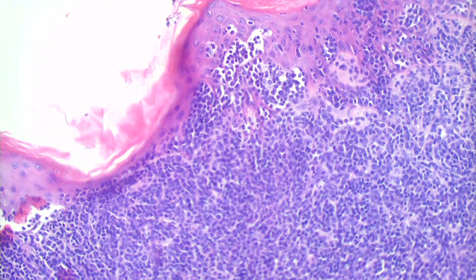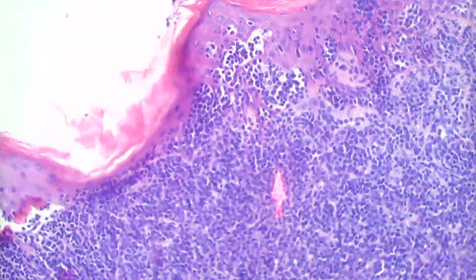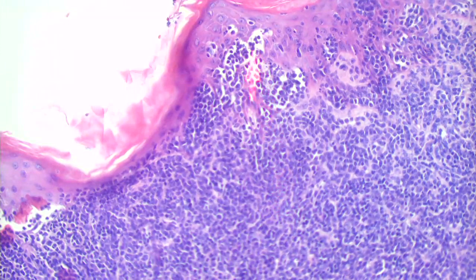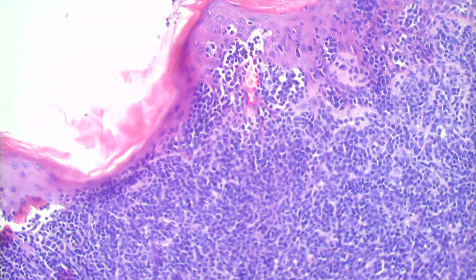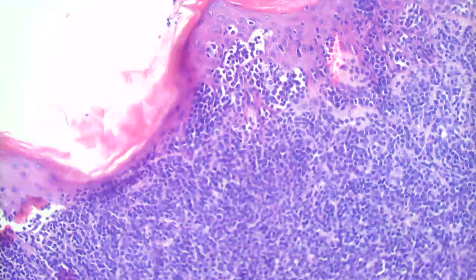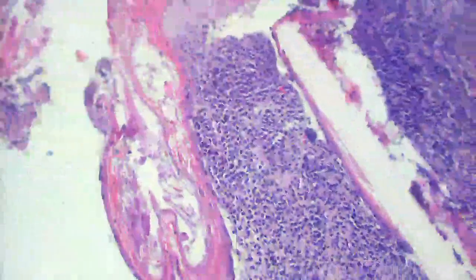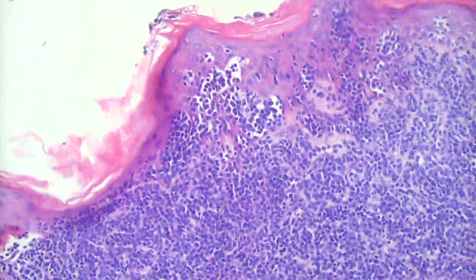Well, there's two main reasons. One is the cell morphology, so when the cells look cerebriform and convoluted. And then there's also epidermal involvement. Yeah. So what's the diagnosis here? Sort of T cell lymphoma. Yeah, any specific one that you'd like to throw the name out on? Yeah, this is mycosis fungoides, tumor stage.